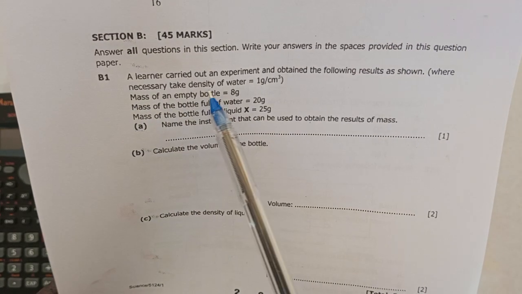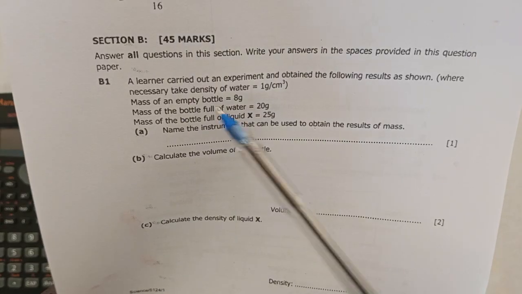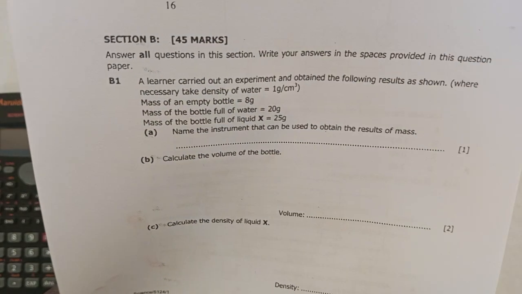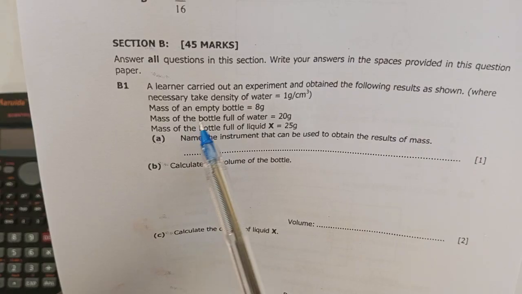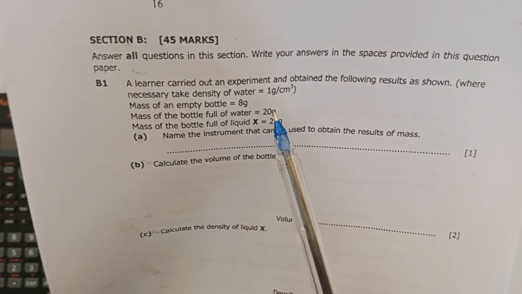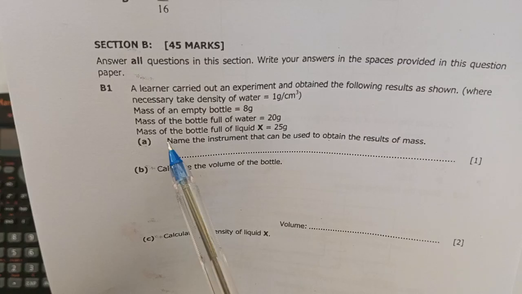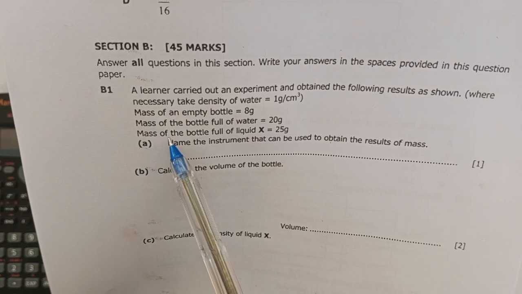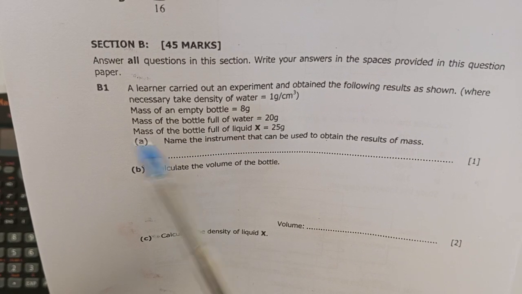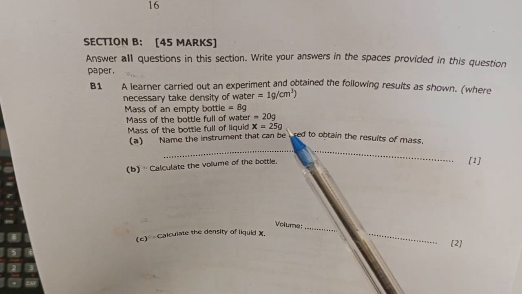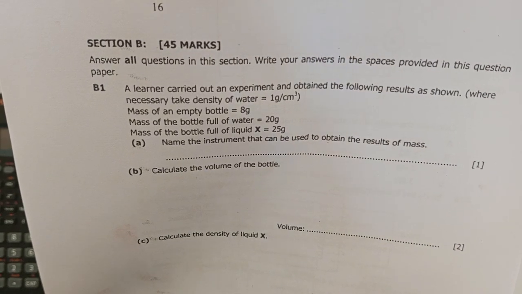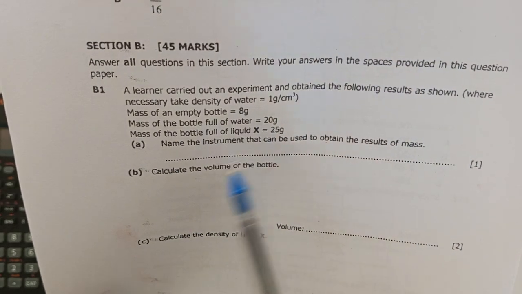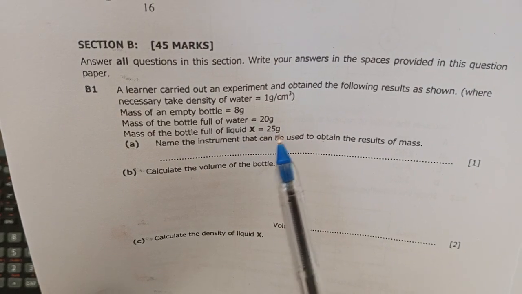And so we have mass of an empty bottle. So here is an empty bottle which has a mass of 8 grams. Again, we have this bottle which has been filled with water, full of water. It has a mass of 20 grams. And then we have another liquid that is filled in the same bottle, liquid X, and it is put on some balance to check the mass, and then the mass is 25 grams.